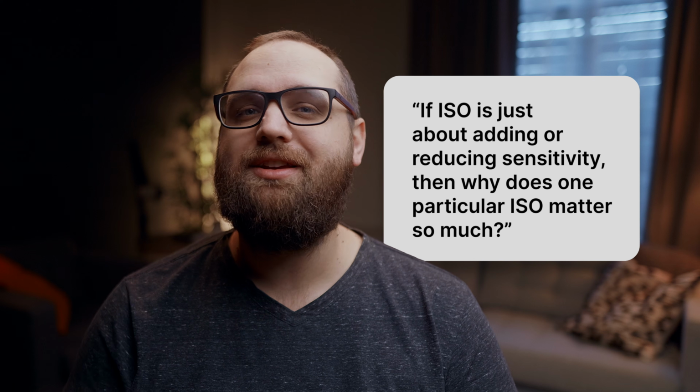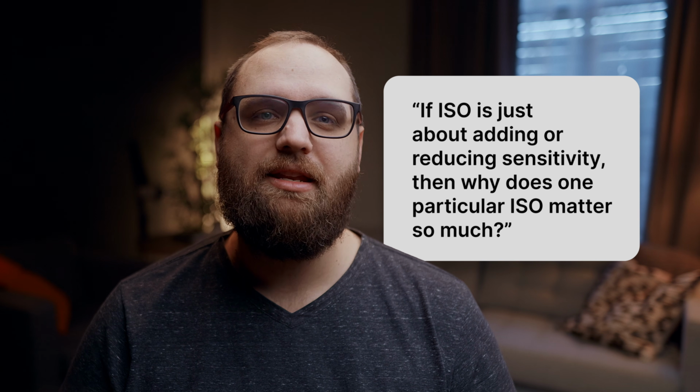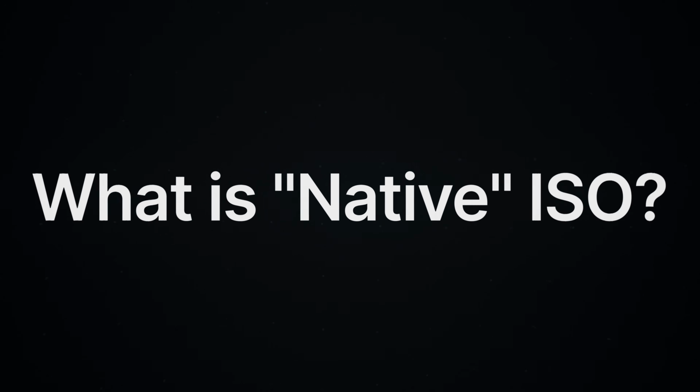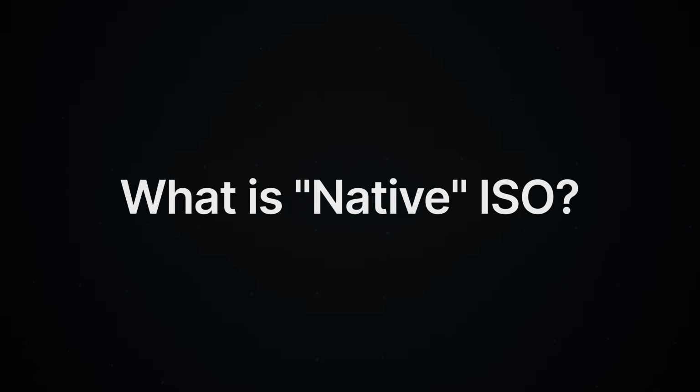Now you might be wondering, well, if ISO is just about adding or reducing sensitivity, then why does one particular ISO matter so much? That's where the concept of native ISO comes in. So what is native ISO? It's essentially your camera sensor's default sensitivity to light, the value at which your sensor performs with maximum efficiency and minimal compromise.